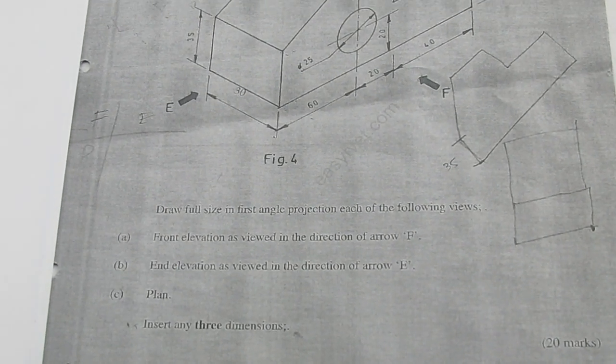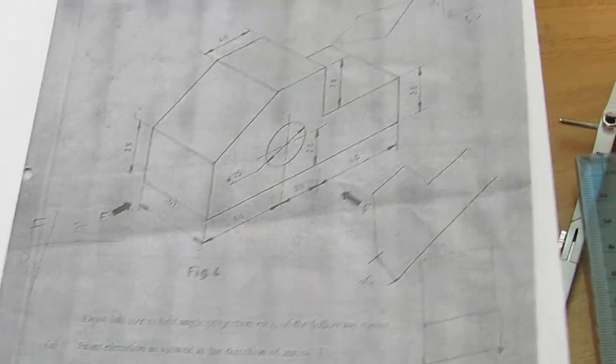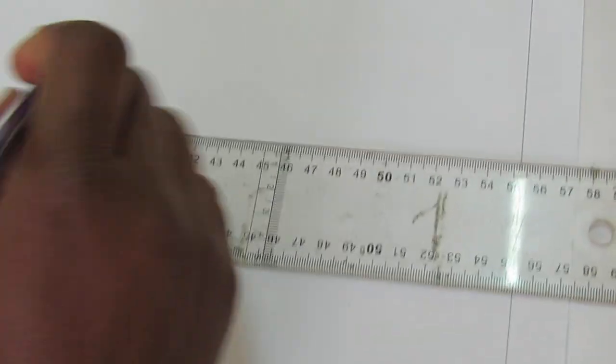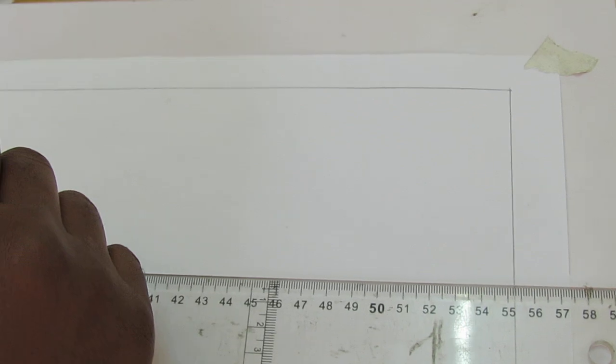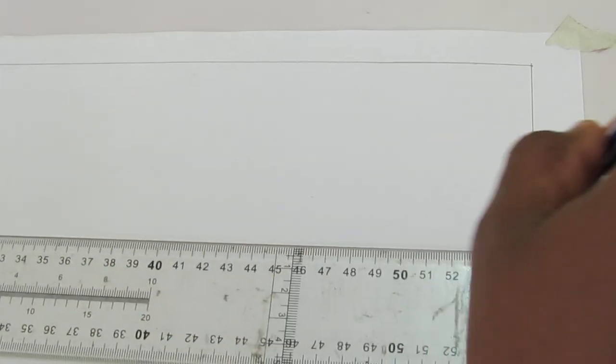Good. So now here we go. We will start with the front view. So let me just make a line like that of reference. It's not that much visible because this is a construction line.